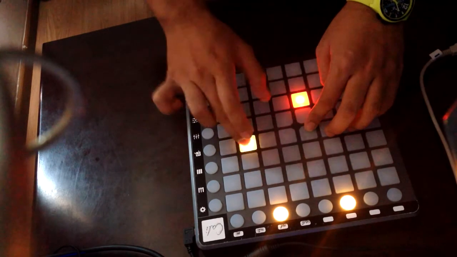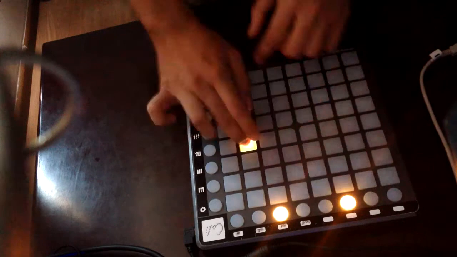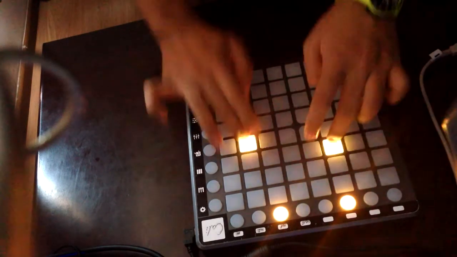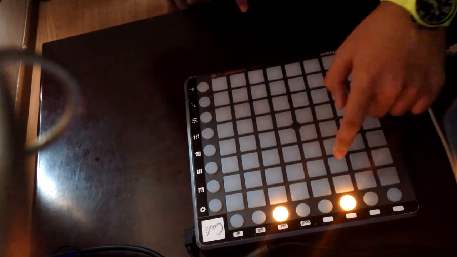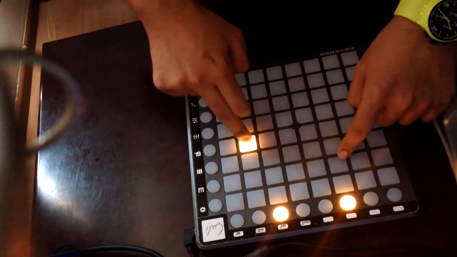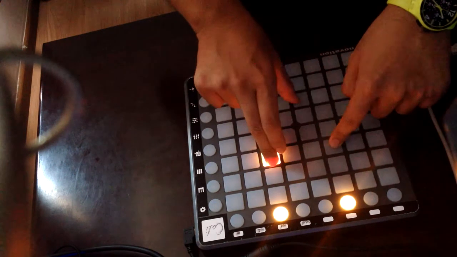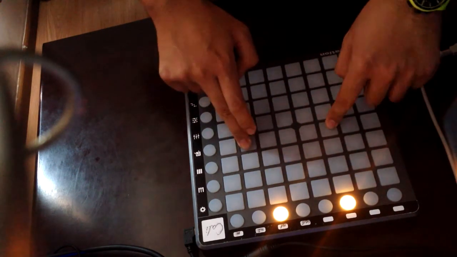It goes like this. Each time you push the left one, first one is kick, and then snare, and then kick.